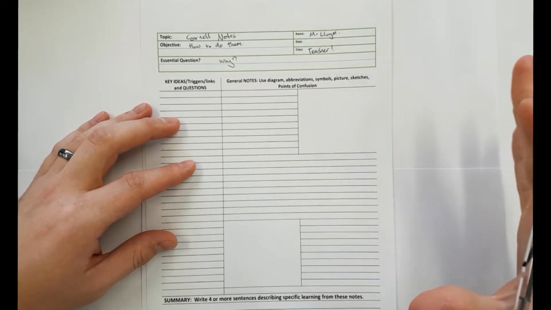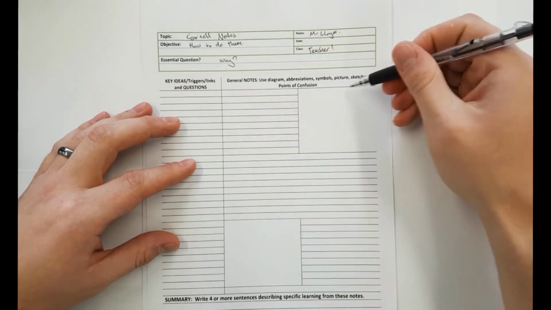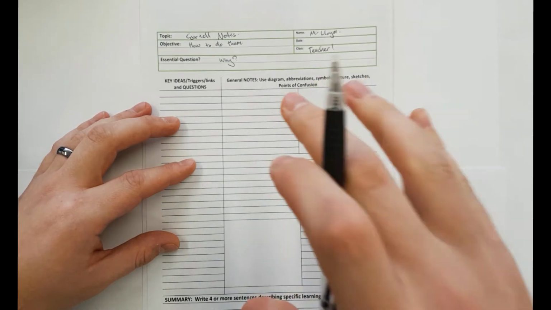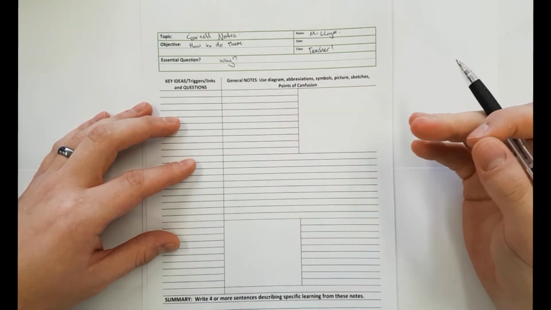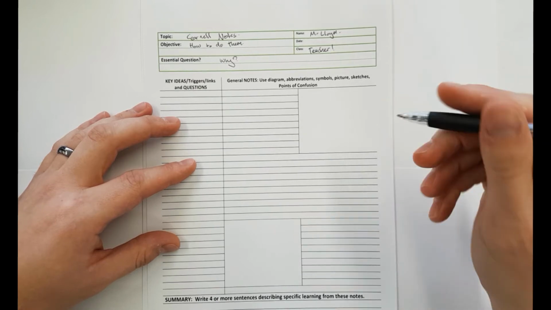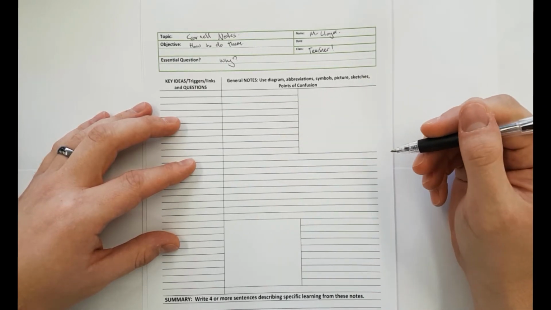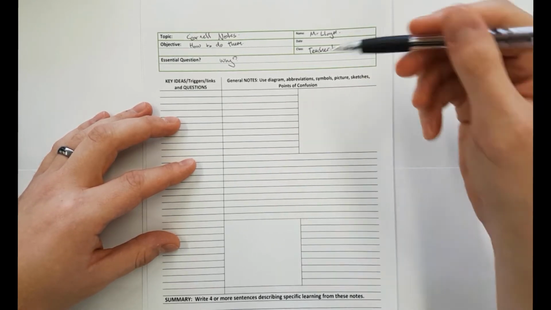Cool. All right. Now, the most important part is this section here. Okay, this is where, while you're watching a video, while you're listening to a teacher, and while you're doing other stuff, you need to be filling this in like mad. So, there's some key things you've got to remember.